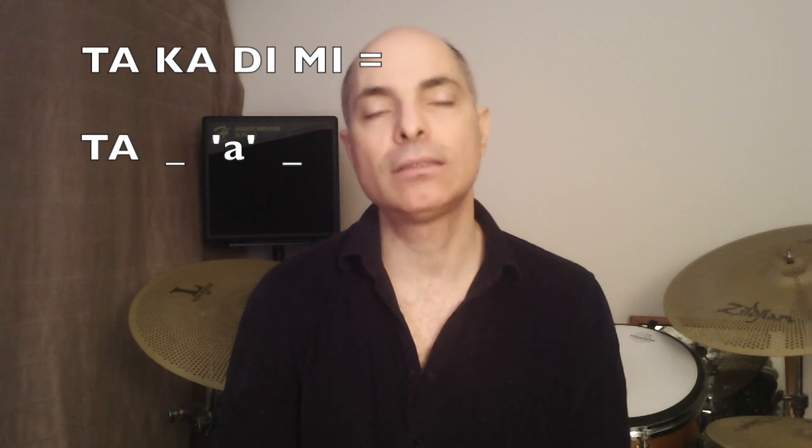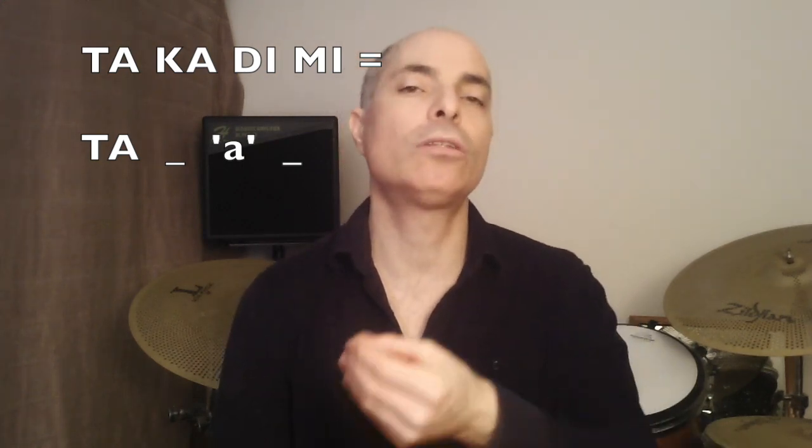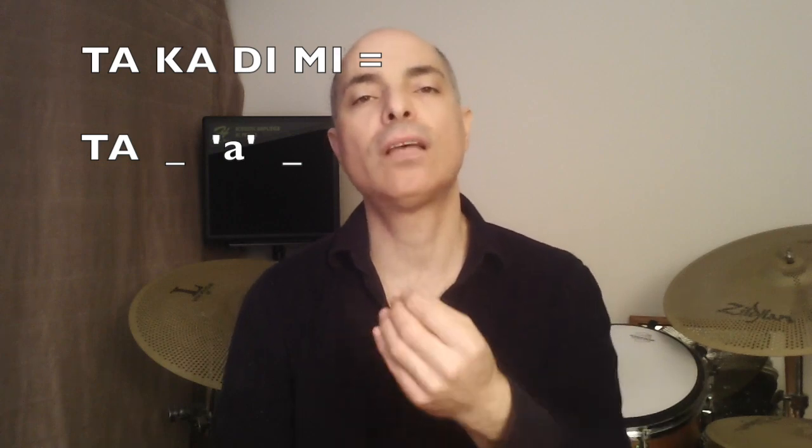Now we haven't spoken about how to gap the takadimi yet, and I'm going to use the traditional way of doing that. So instead of takadimi, we're going to say taha. So ta, the syllable as it is, and then a gap, and then the letter a, which is almost like a continuation of the sound. Ta, ta.